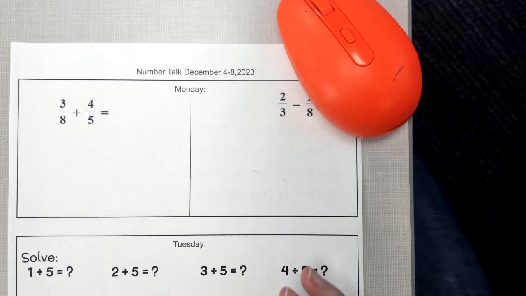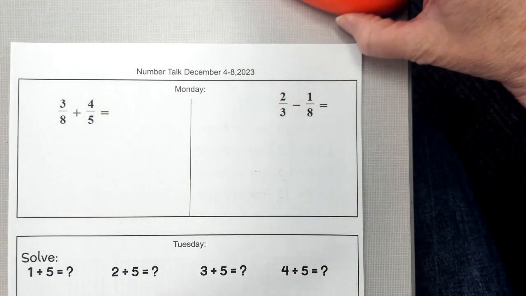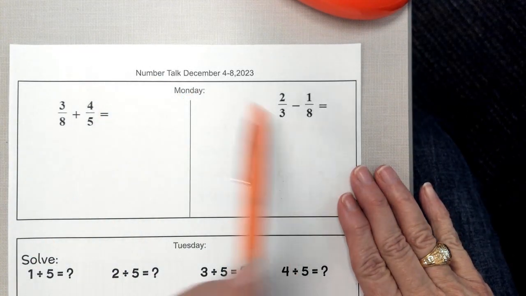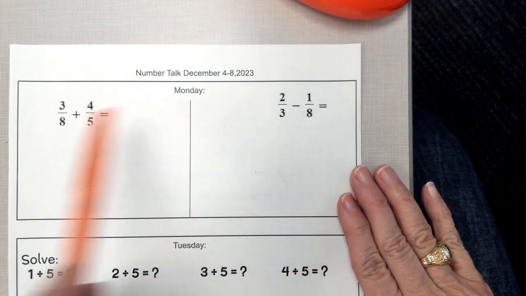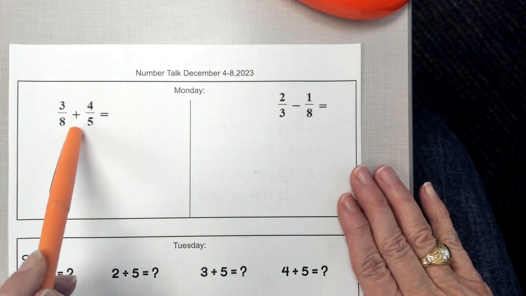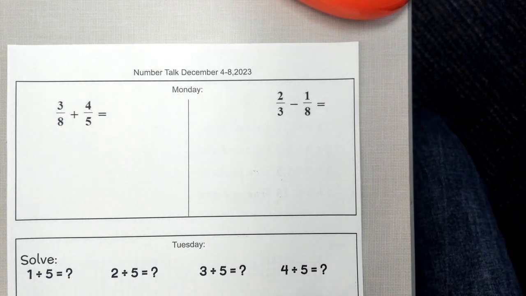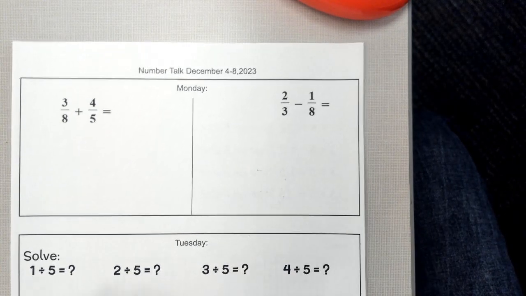Okay, so today we are going to be doing our number talk for Monday, and we have two review questions. These are both fraction questions, and one of them is adding and one of them is subtracting. So before we get started, I'm going to give you a few reminders on how to add fractions.